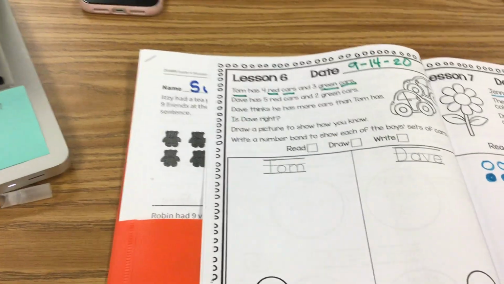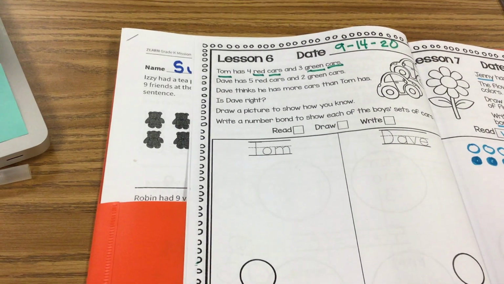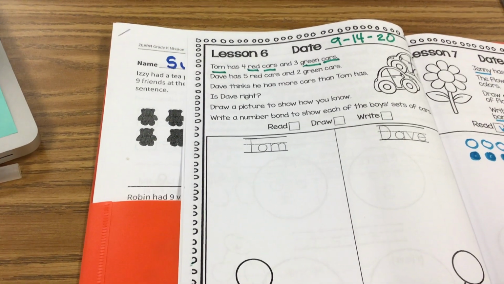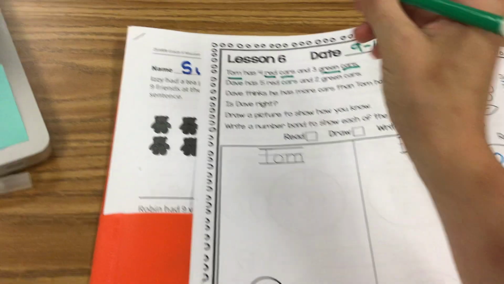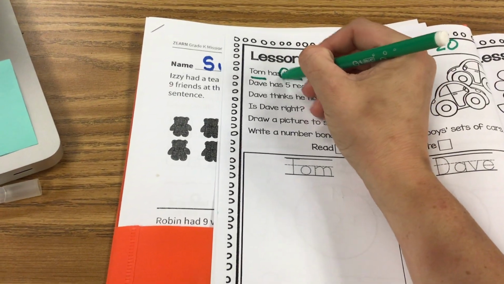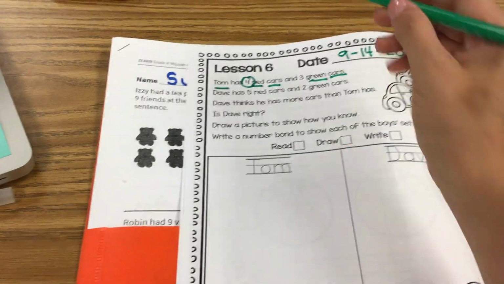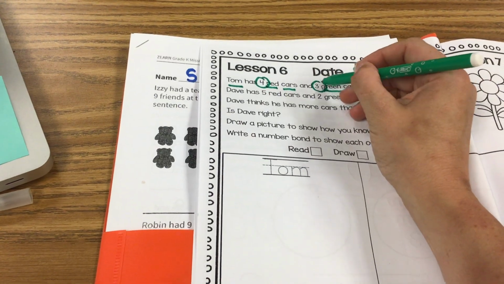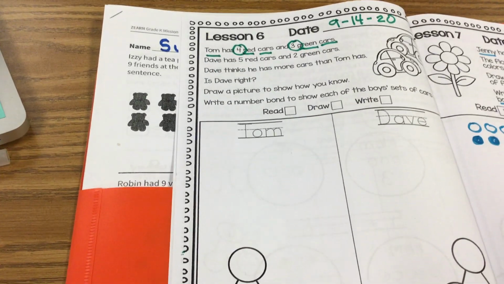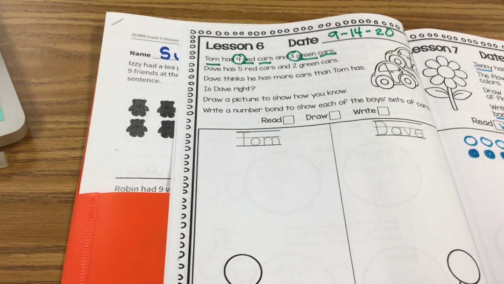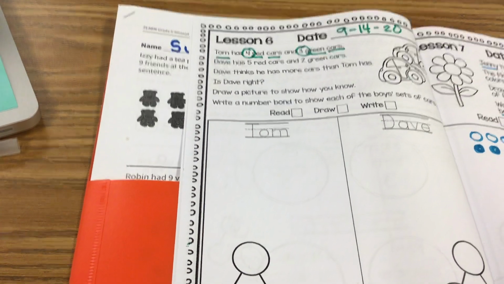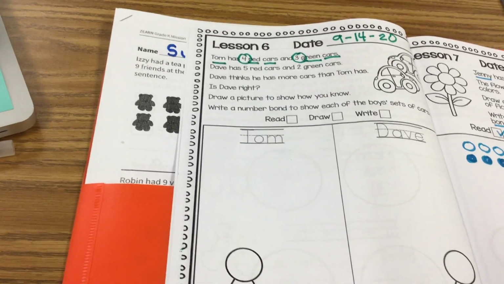Okay, how many cars did Tom have? Well, he had 2 sets of cars. So he had 4 red cars, put your circle around it, and 3 green cars. Okay, let's stop right there. That's a lot of information to take in. So let's go ahead and draw our picture.